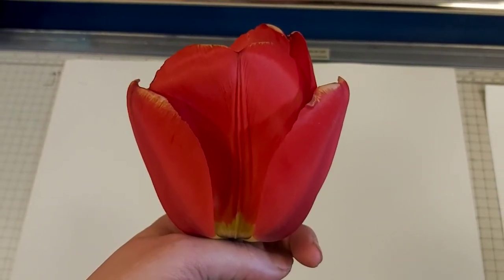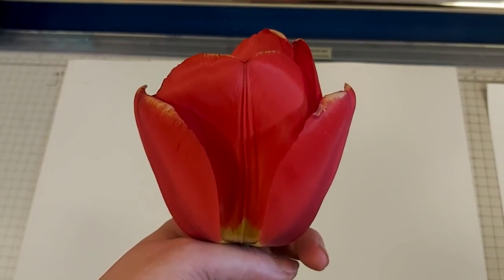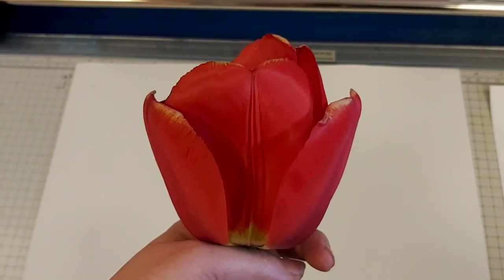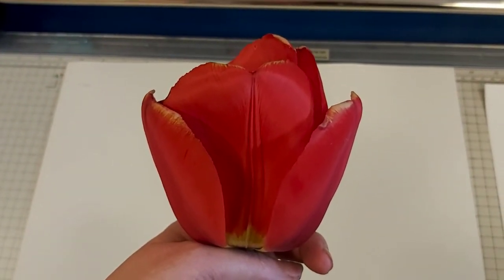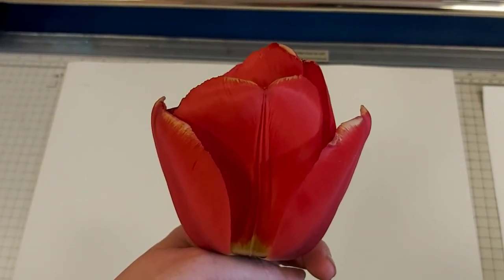The flowers of the tulip are brightly coloured. They can often be red, yellow, orange, or even purple. They're brightly coloured to attract things. Other than humans who think they look nice, what else might be attracted to a brightly coloured plant?